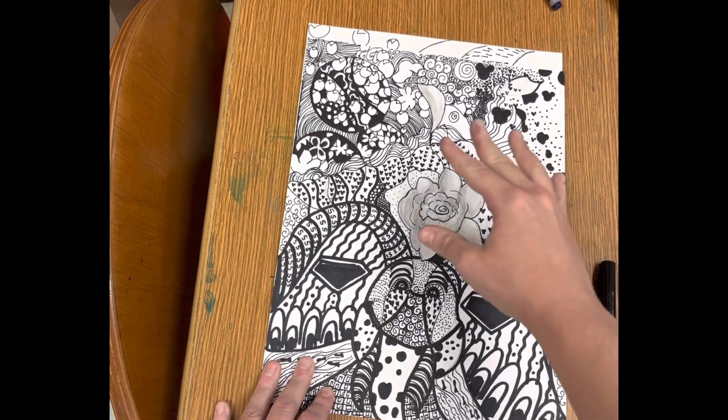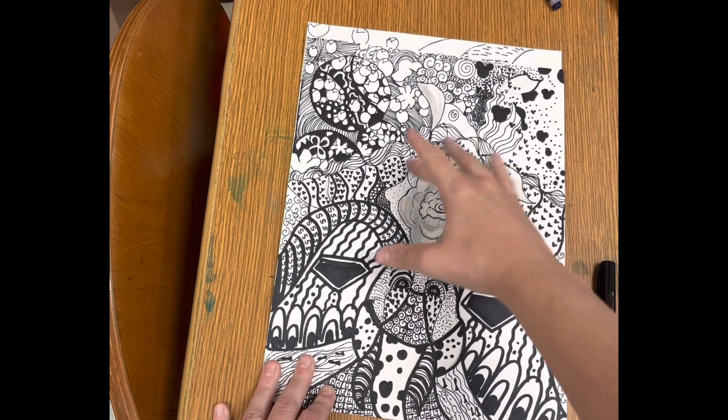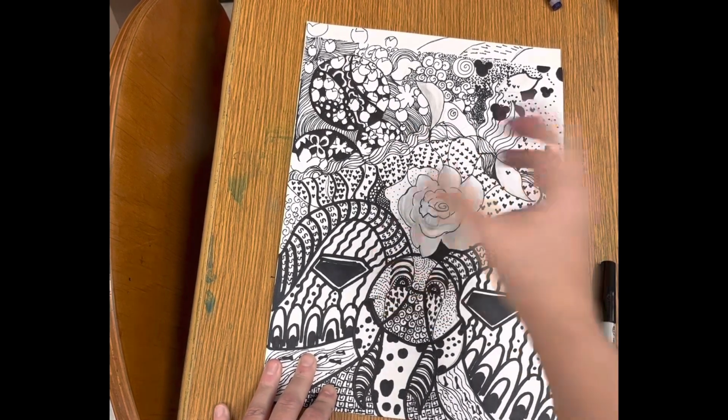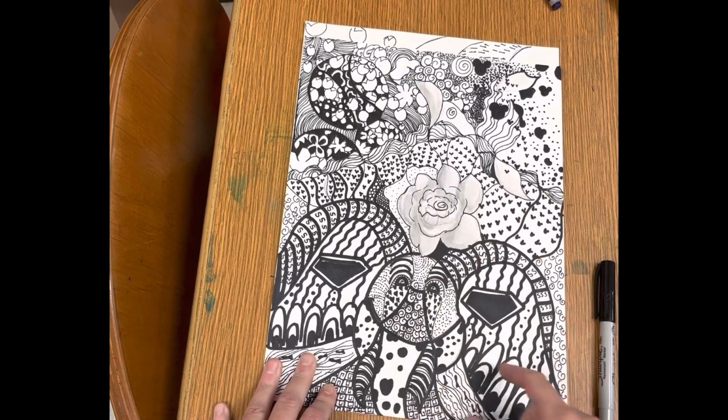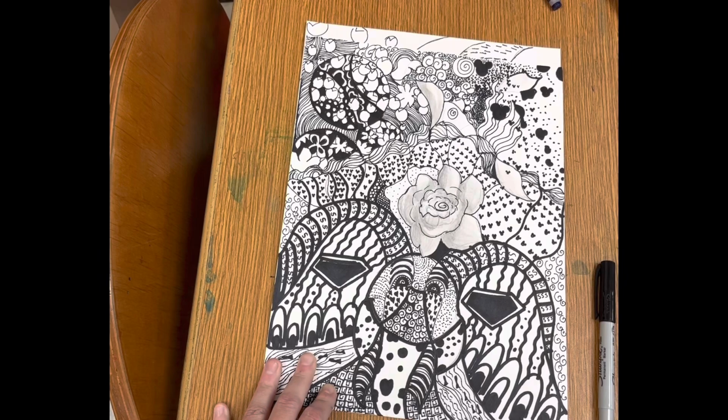You can have one organic shape on the top. It could be a rose. It can be maybe a baseball, or it can be a basketball, soccer, up to you. Draw some kind of shape that means something to you. You can have that in the foreground or in the center. And then the rest needs to be Zentangle. All right.